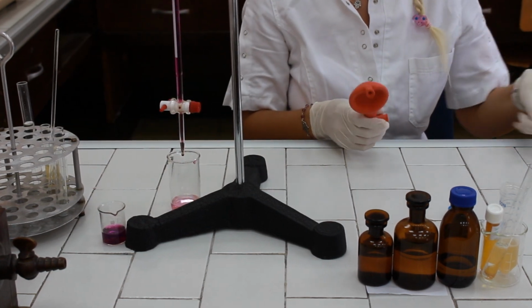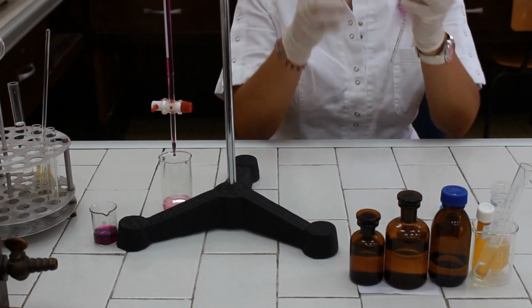Then add 1 milliliter of ammonium oxalate.